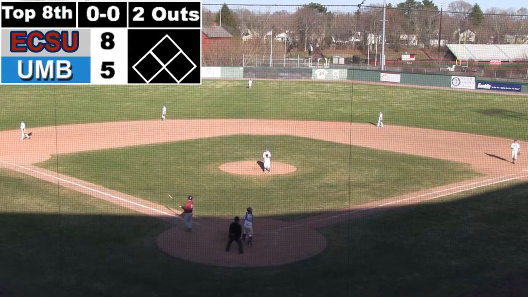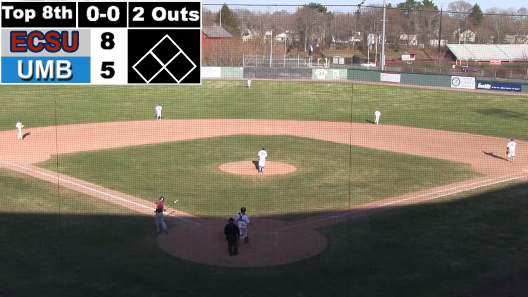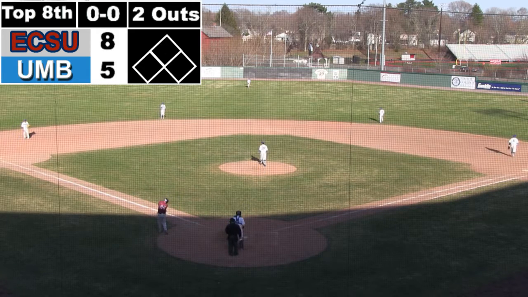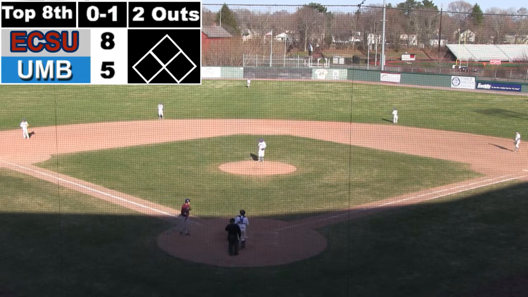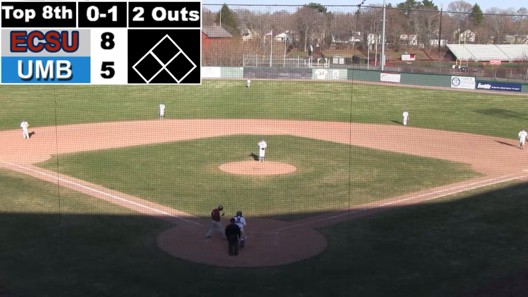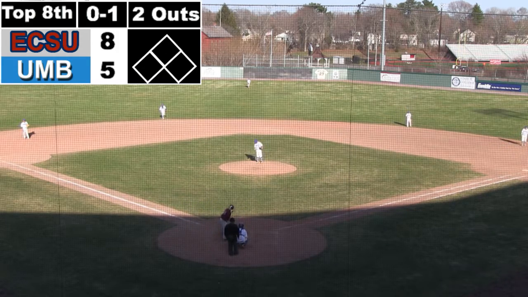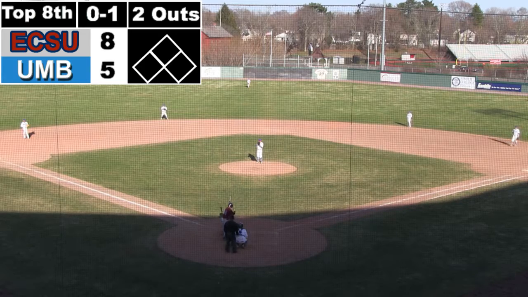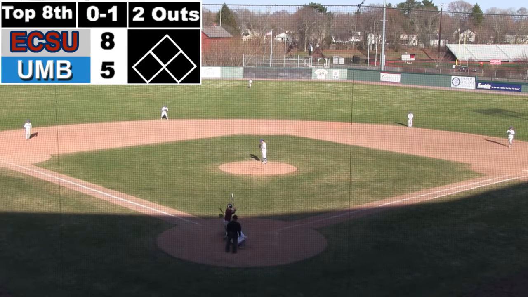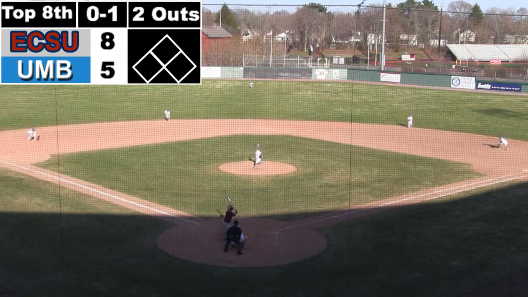Leadoff triple's always a pitcher's kryptonite. Even if the team brings the infield in, as you just saw, it's so difficult to limit that run. And that 8th run of the game could end up being pretty costly for UMass Boston, as they now trail again by 3 runs, as they did after 5.5.